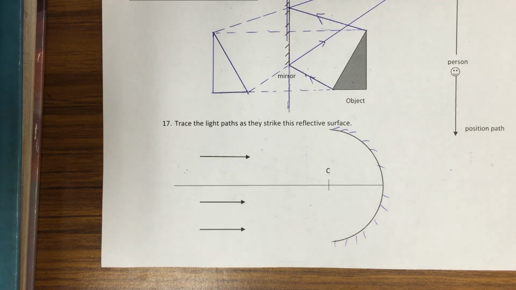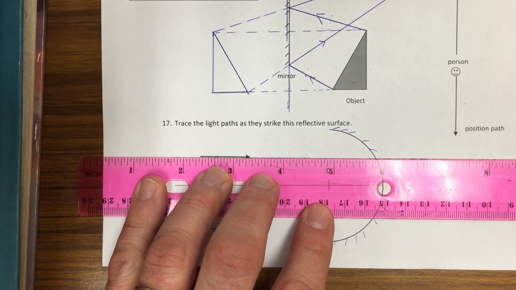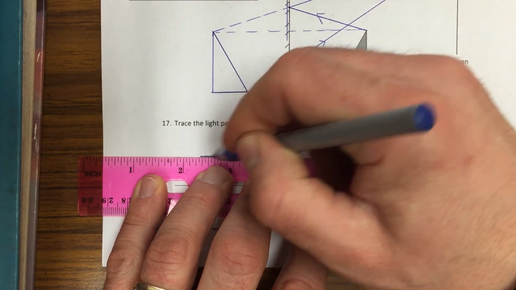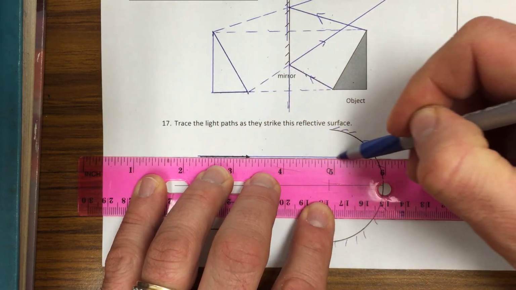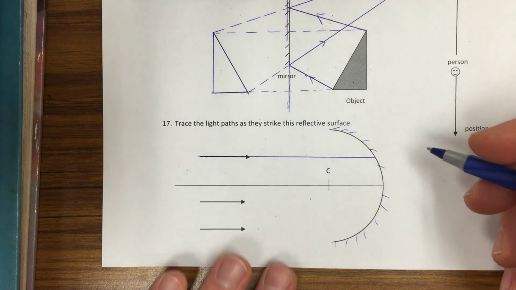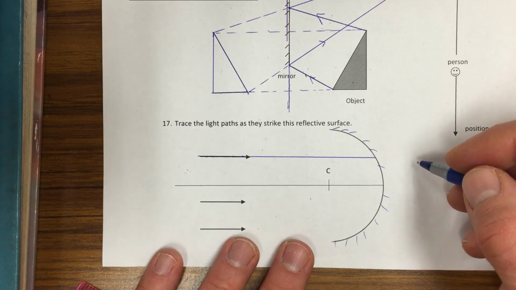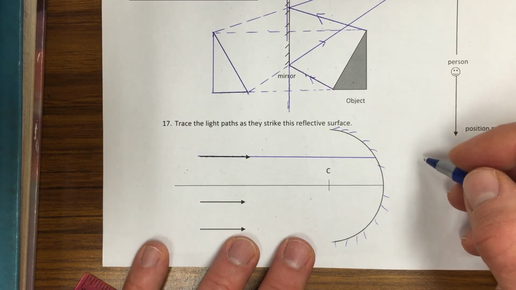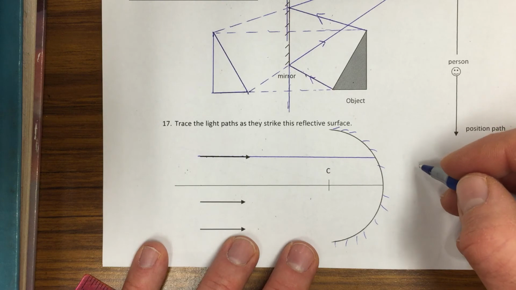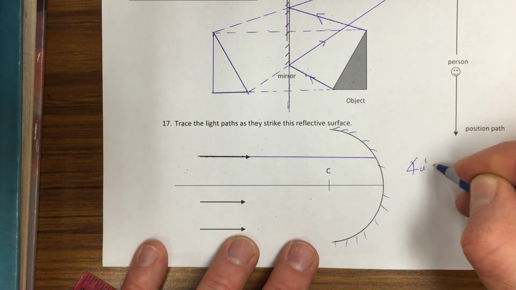What we want to do is just trace the path of the light rays. To trace the path of the light rays means we take them forward and see where they go. So what I'm going to do here is take this light ray here, make sure my ruler is on the line, and then I continue that line until I strike the mirror and I stop. And when I stop at the mirror, I have to remember that we have this rule that says if light strikes a reflective surface, it must follow a law. What is that law? Law of reflection. And what does it tell us? It says angle I must equal angle R.